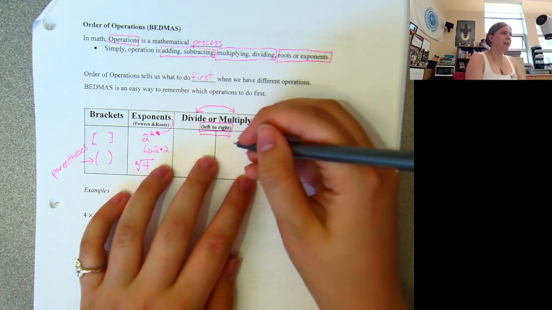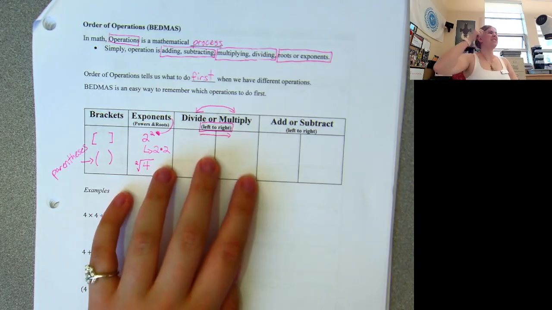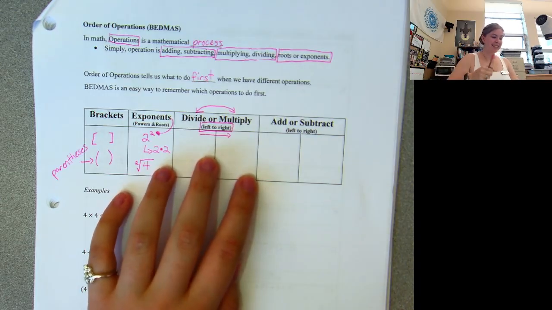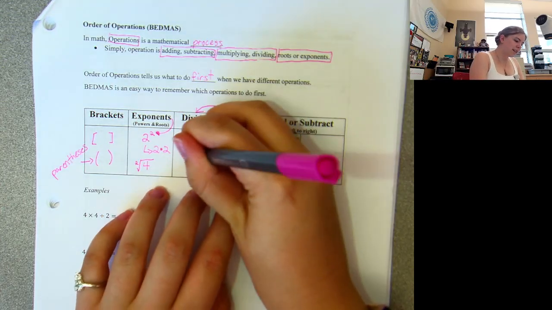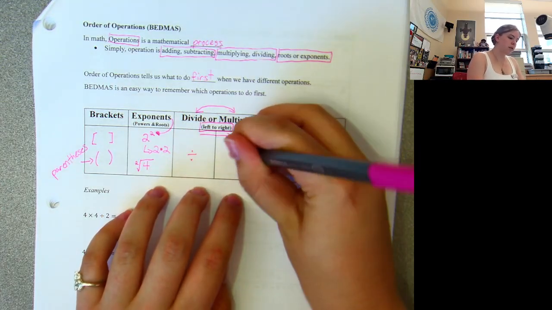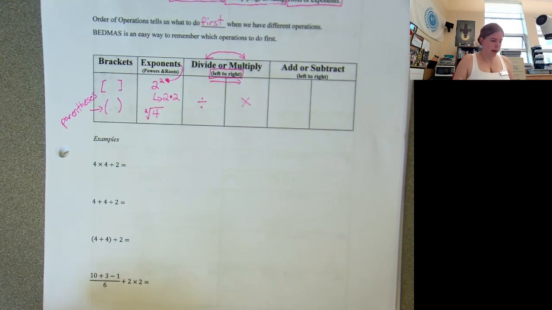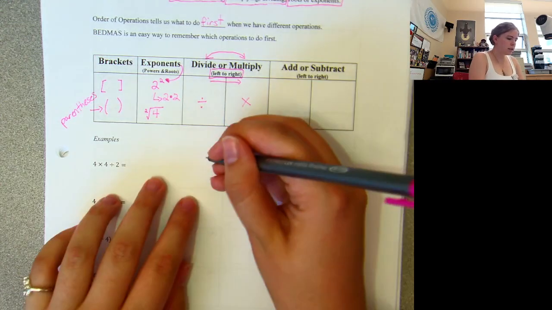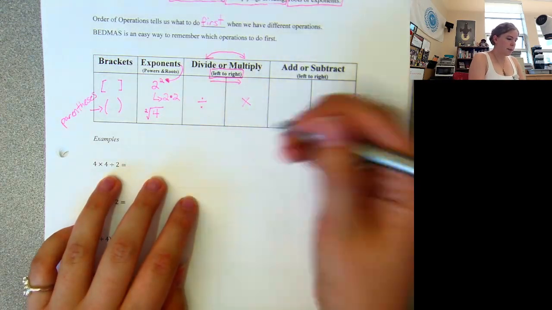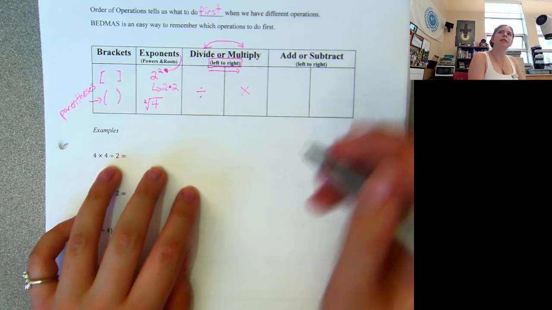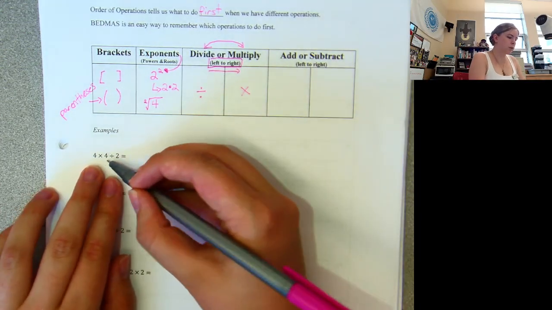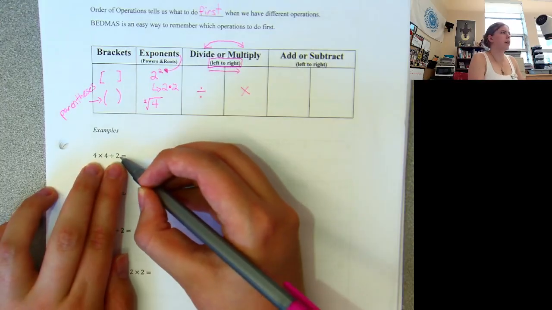Beautiful. I'm going to harp on that a little bit because it's very, very important, because otherwise you can get the question wrong. Let's use this first example here. We've got 4 times 4 divided by 2.